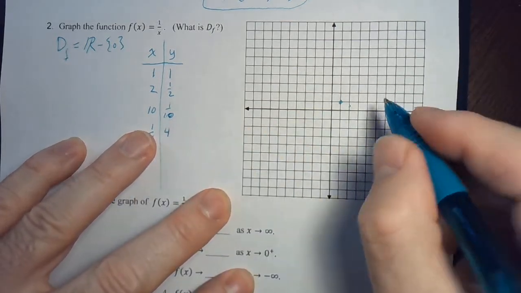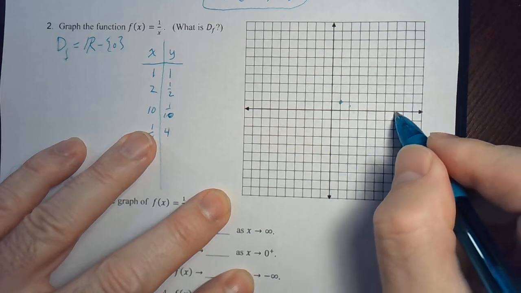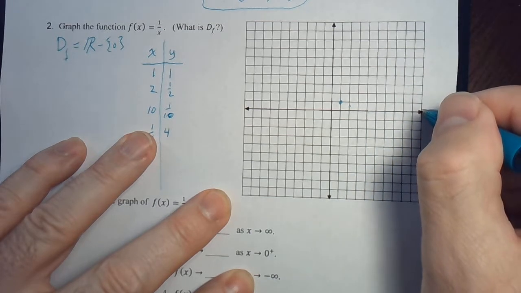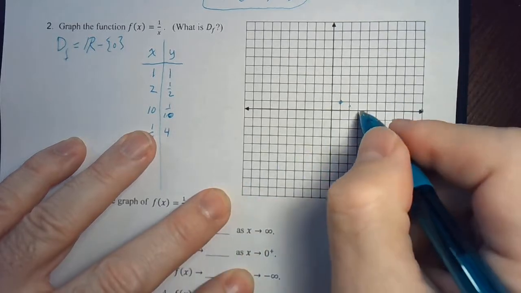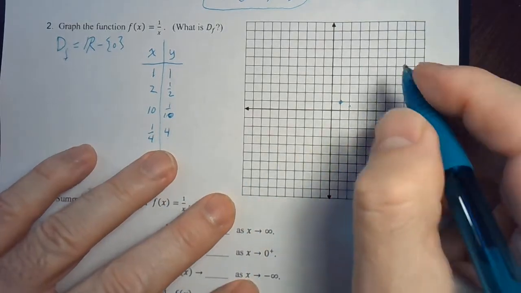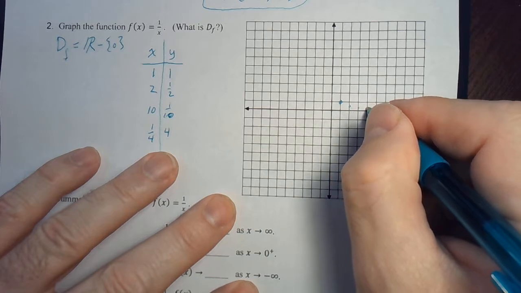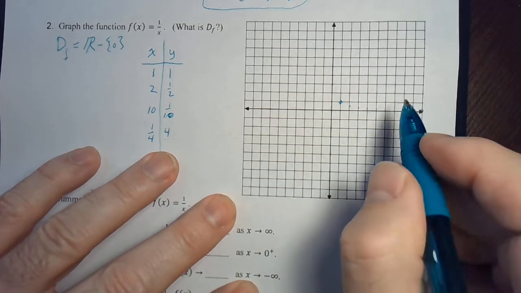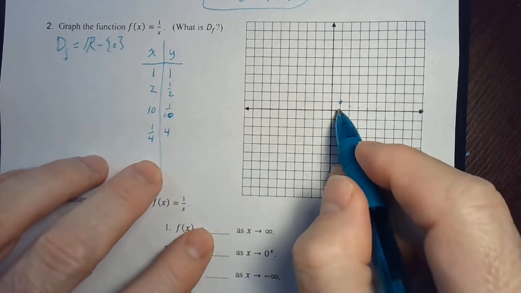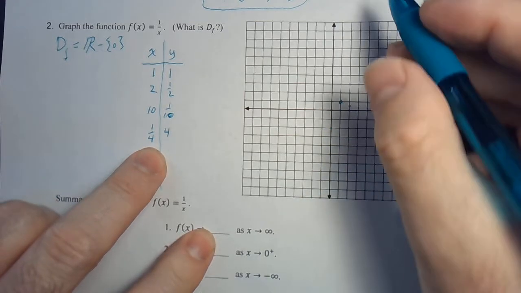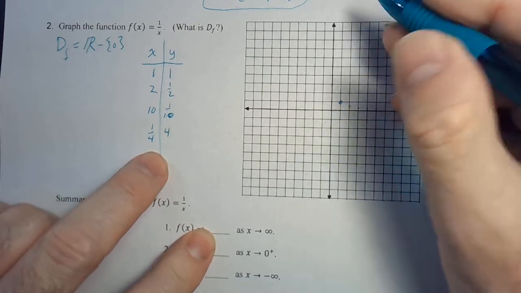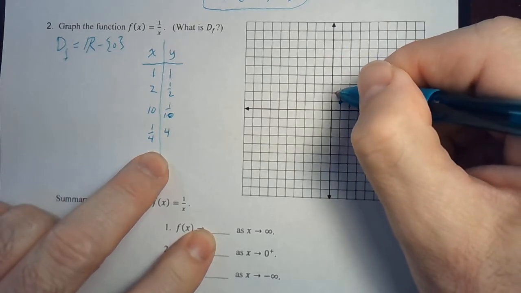At 10, the function value is practically on the x-axis. It's 1/10. I could actually plug in more points. At 3, it would be 1/3, slightly lower, slightly lower, and so on. And if we do fractions between 0 and 1, we're going to get big numbers. For example, 1/2, which I didn't do in this table, the reciprocal of 1/2 is 2.